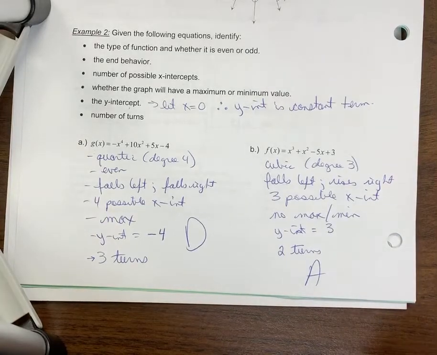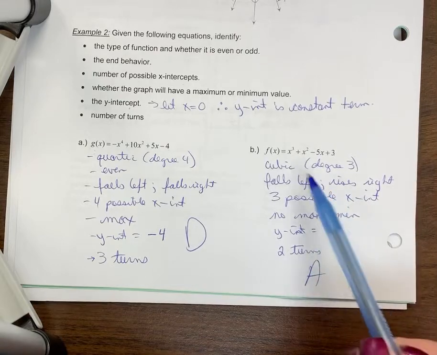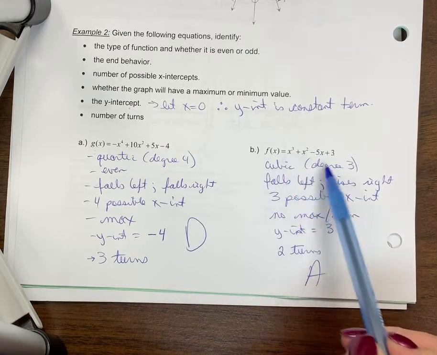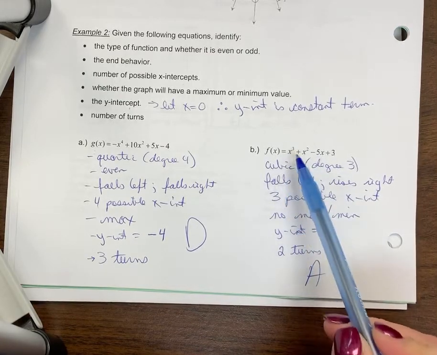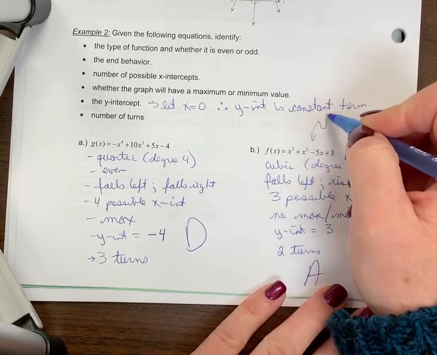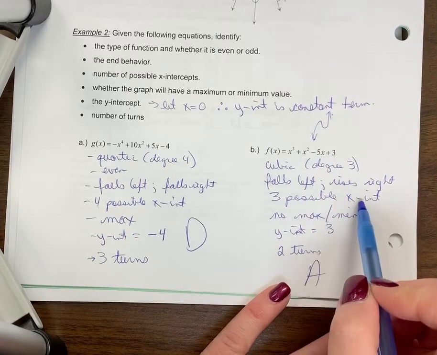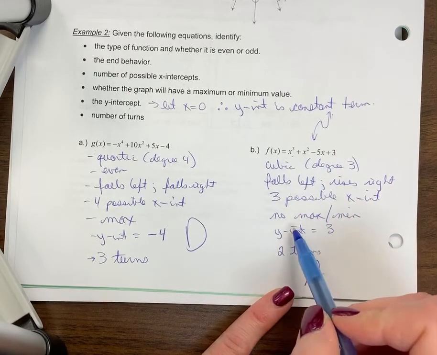Okay, let's look at the remaining part of example 2. So I've already filled this in for us. So in this one, it's cubic, which is degree 3. That's the highest exponent. It's got a positive coefficient, so it has that general cubic shape like this, where it falls left, rises right. It could have at most 3 x-intercepts, so there's 3 possible x-intercepts.